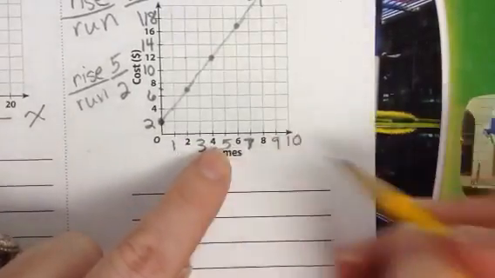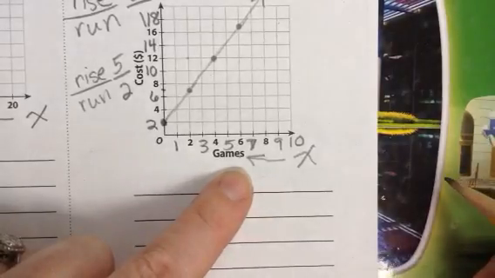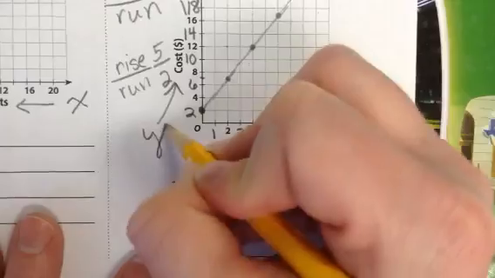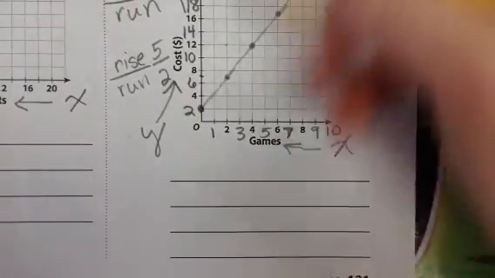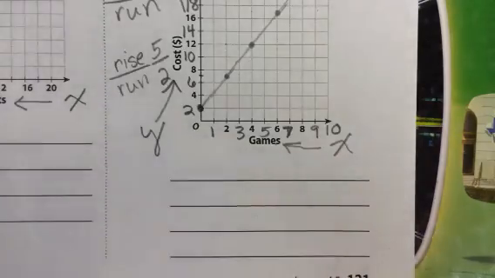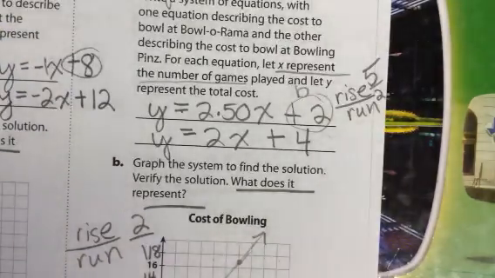So notice that x will be the number of games and your y axis is labeled with the cost. So that point that they have in common, we're saying for X amount of games, they would cost the same amount no matter which place you went to, either Bowlerama or Bowling Pins.